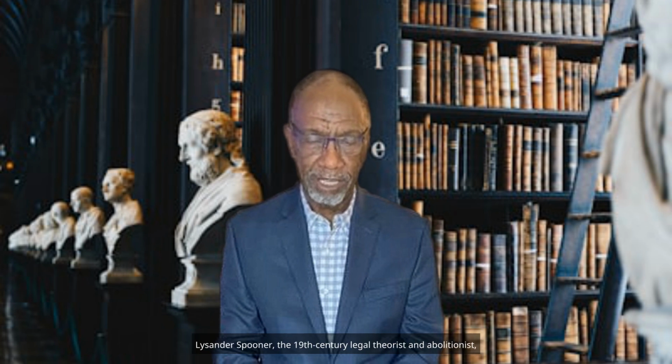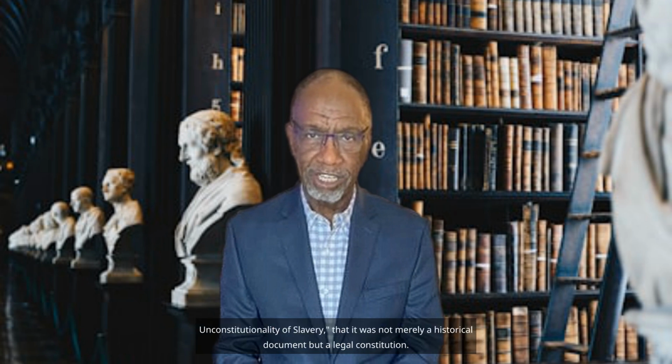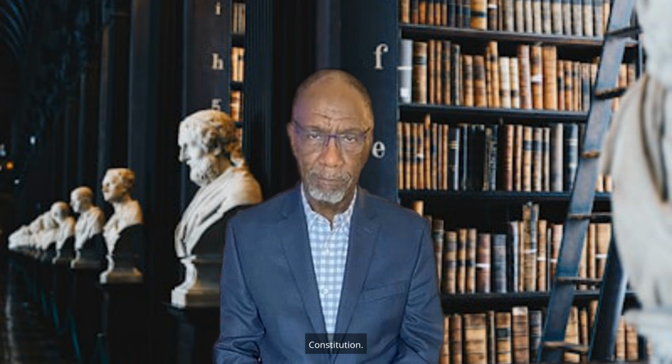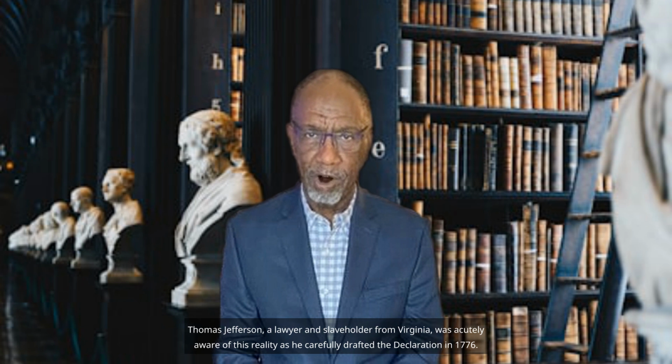Lysander Spooner, the 19th century legal theorist and abolitionist, rigorously analyzed the Declaration, asserting in his 1860 work, The Unconstitutionality of Slavery, that it was not merely a historical document, but a legal constitution. He correctly argued that its principles had profound implications for interpreting slavery's legality under the U.S. Constitution.